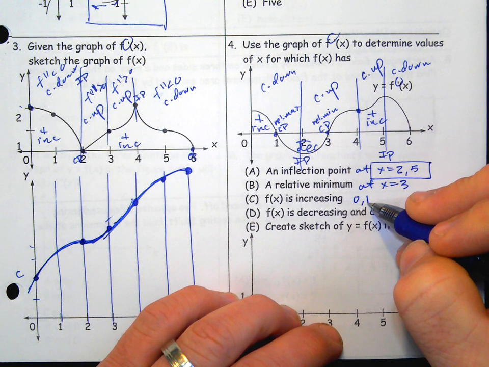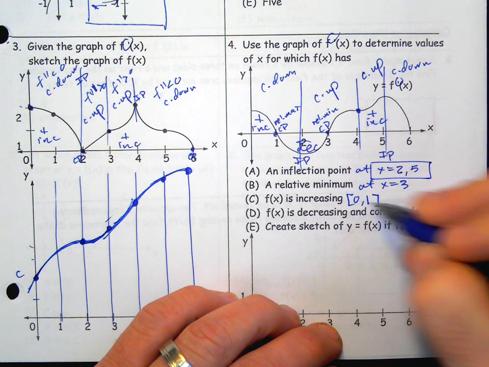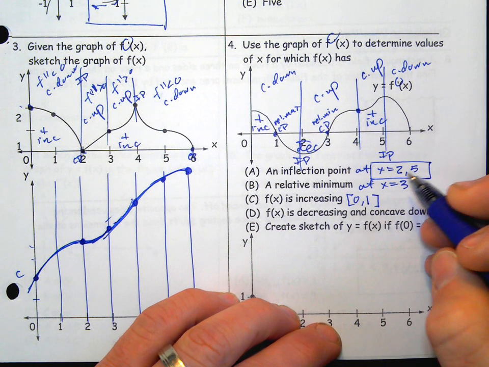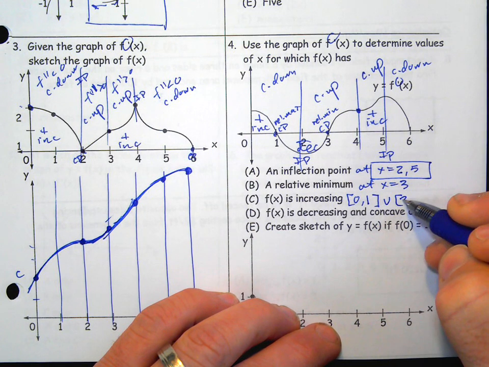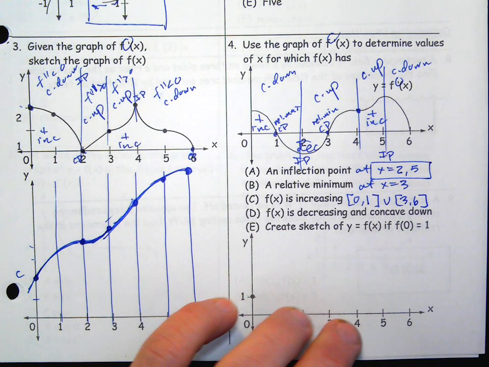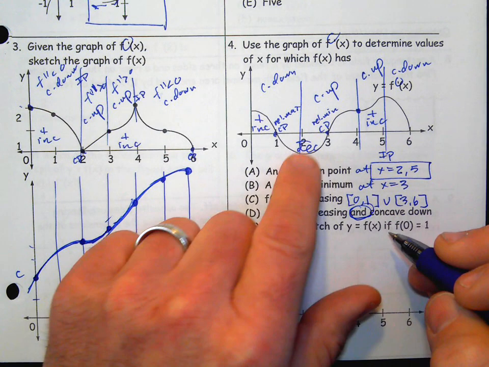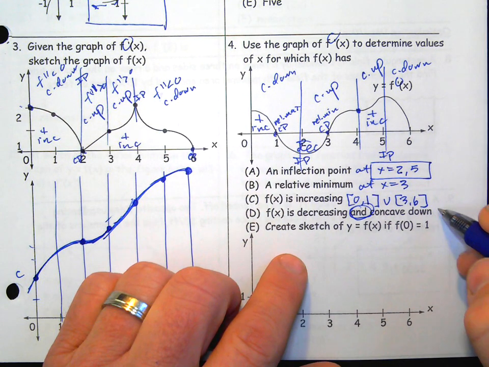Where's f increasing? 0 to 1. We typically include the endpoints for increasing, decreasing, and also 3 to 6, all one big chunk. Where is it decreasing and concave down at the same time? So here's decreasing, it's concave down here. So it's 1 to 2.